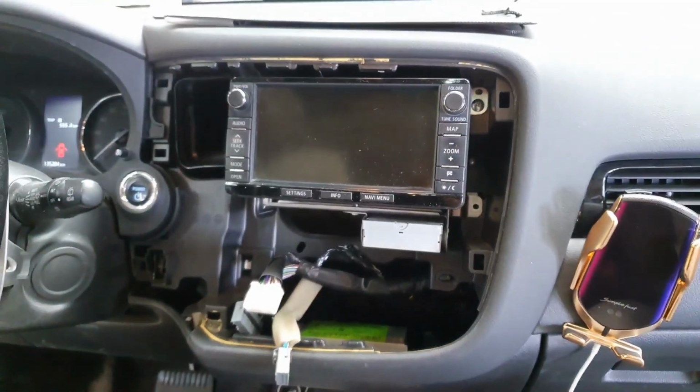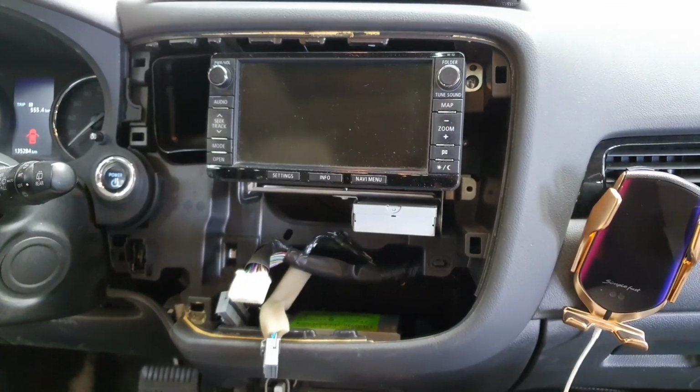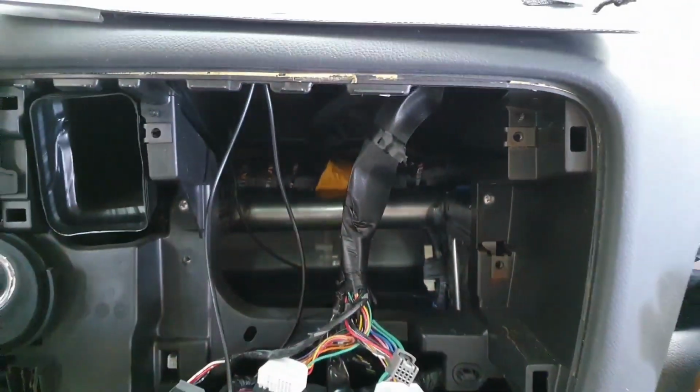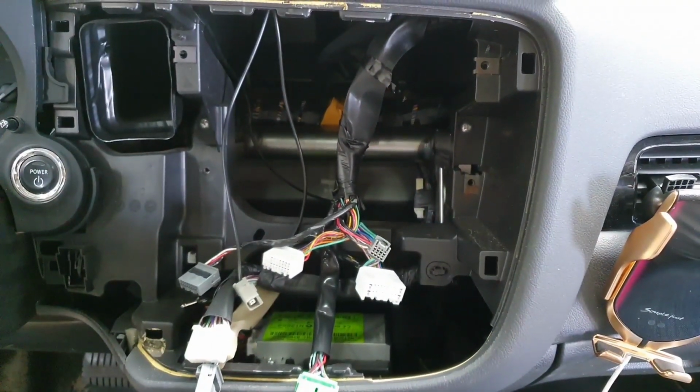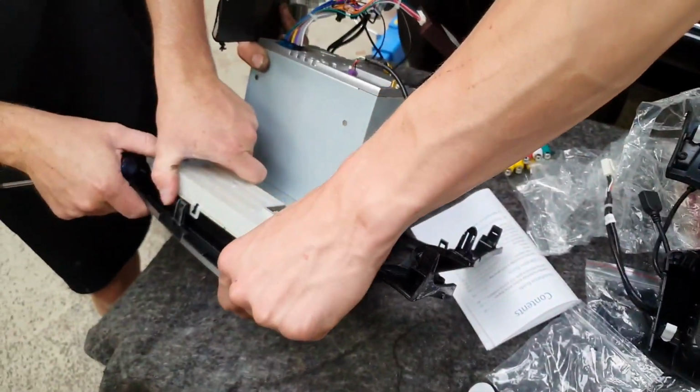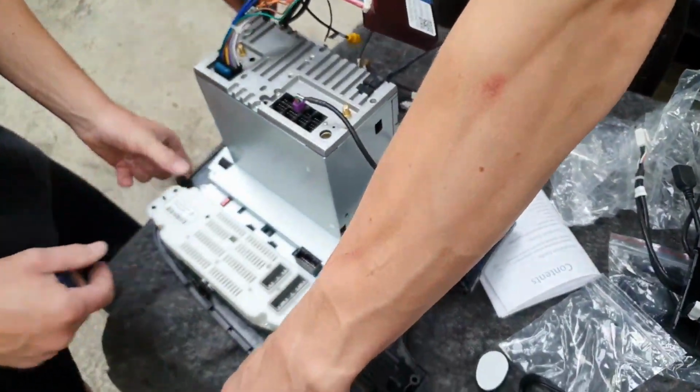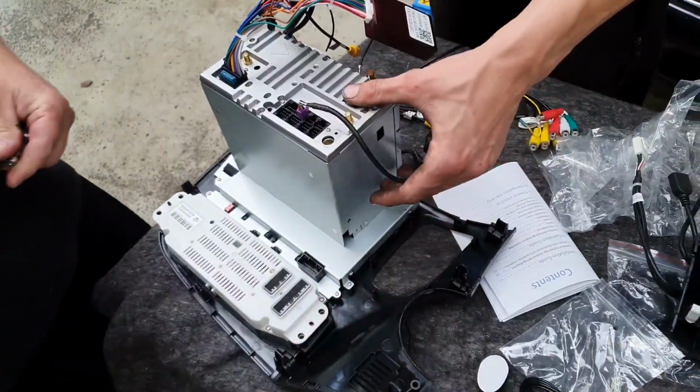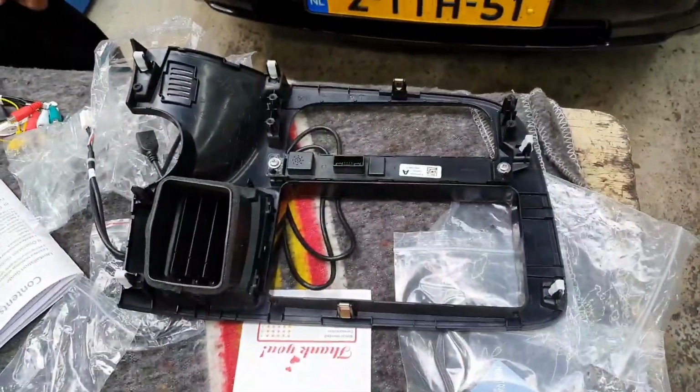The main black panel has been removed by the technician of the local Mitsubishi dealer. This is what it shows. It was very easy. So again, we're back. Now the whole system has been removed. The lower panel you see now on the back is the panel with the climate control and stuff.